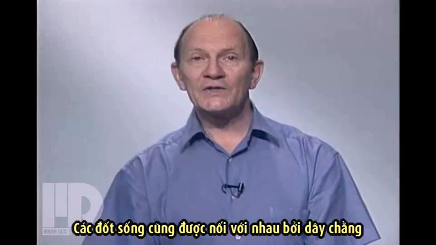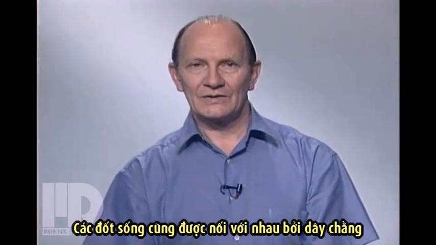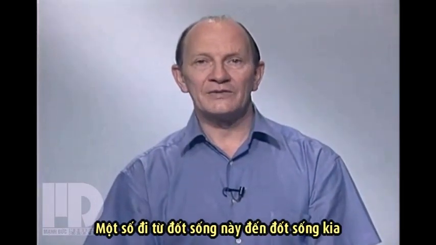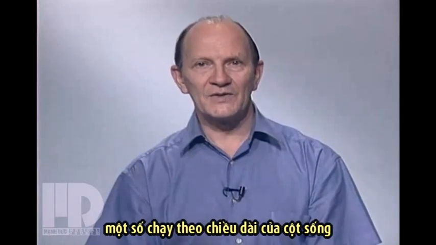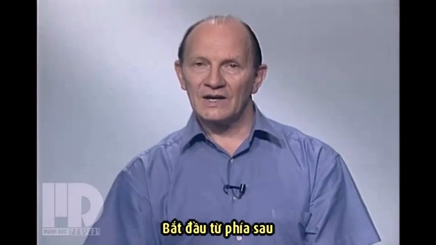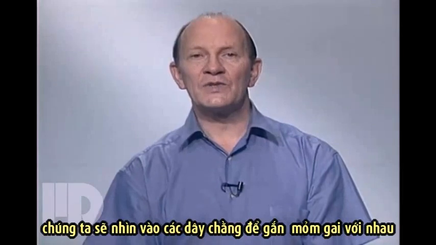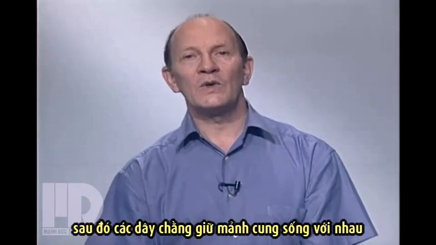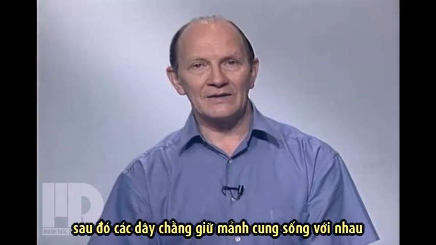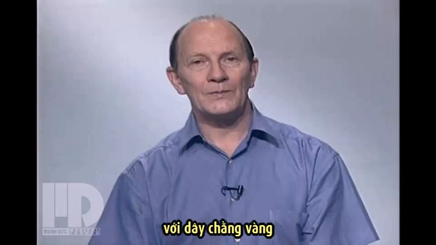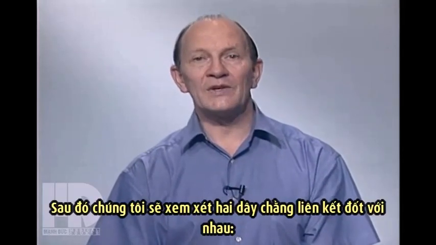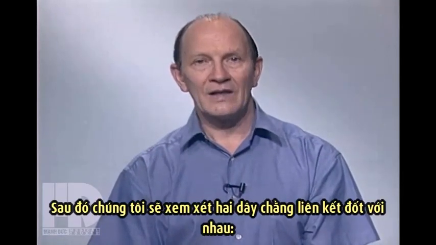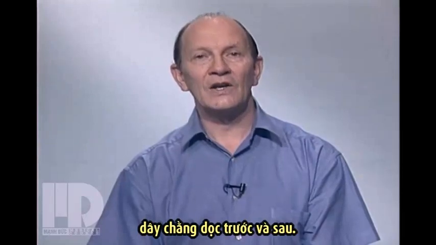The vertebrae are also held together by ligaments. Some of these go from vertebra to vertebra, some run the length of the spine. Starting at the back, we'll look at the ligaments which hold the spinous processes together, the interspinous and supraspinous ligaments. Then we'll look at the ligament that holds the laminae together, the ligamentum flavum. Then we'll look at the two ligaments which help to hold the bodies together, the anterior and posterior longitudinal ligaments.